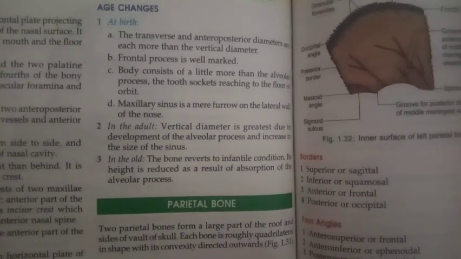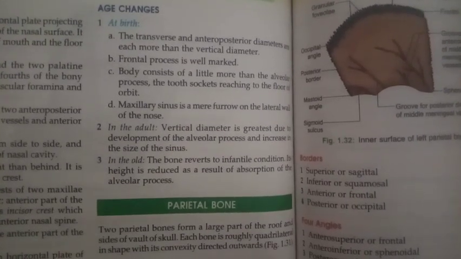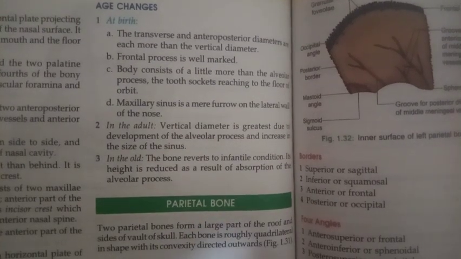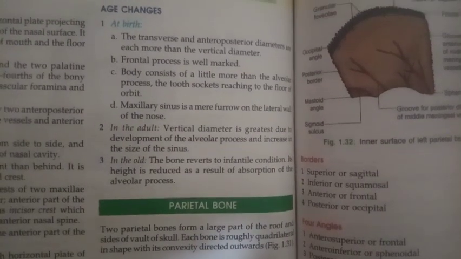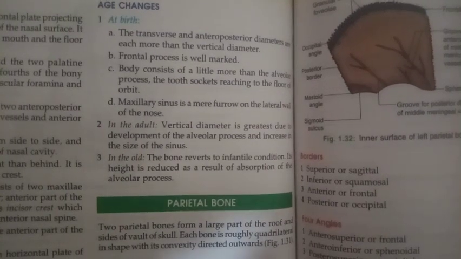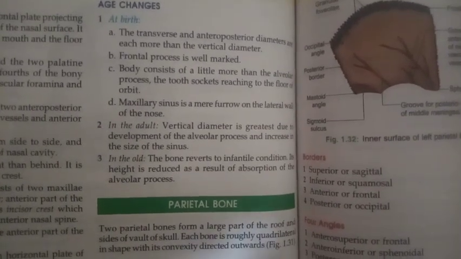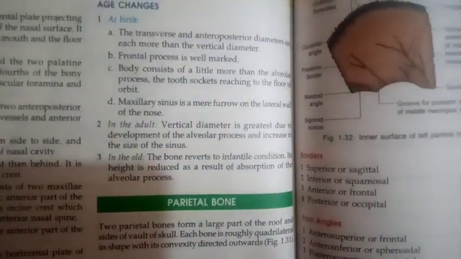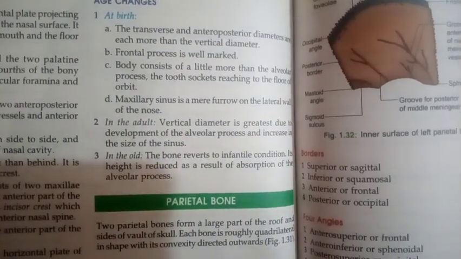In the adult, the vertical diameter is greatest due to the development of the alveolar process and increase in the size of the sinus. And the last one: in the old, the bone reverts to the infantile condition. Its height is reduced as a result of the absorption of the alveolar process.